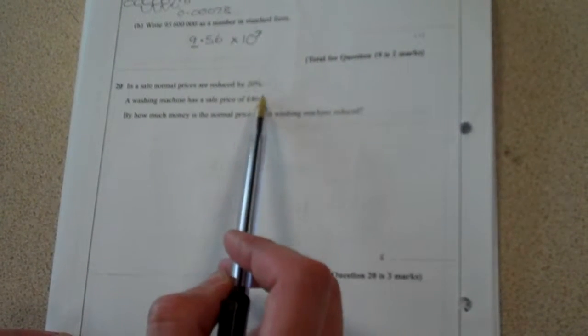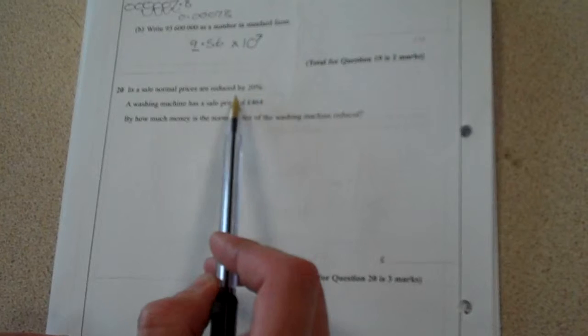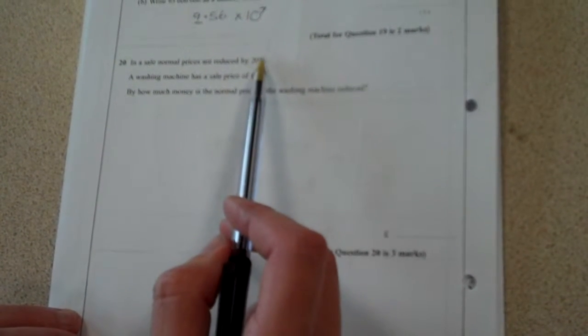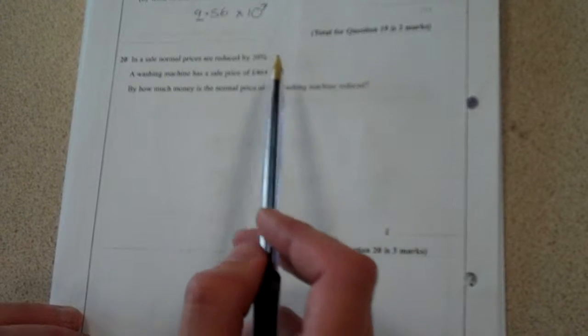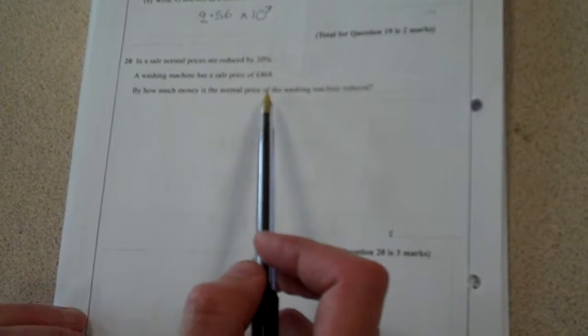A washing machine has a sale price of £464. So it tells me the sale price, not the original, because that's in fact what it's asking, the normal price. So the item, when it's been reduced by 20%, ends up being £464. We're going to look at two ways of doing this.